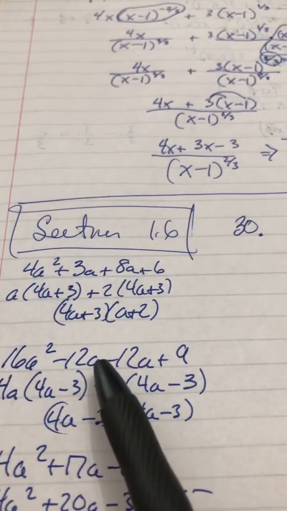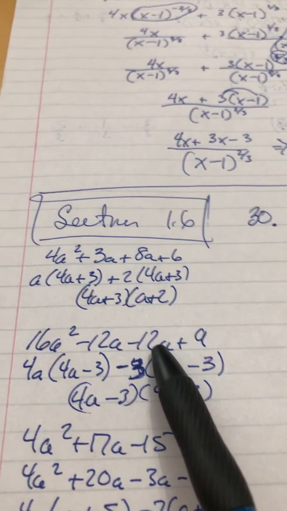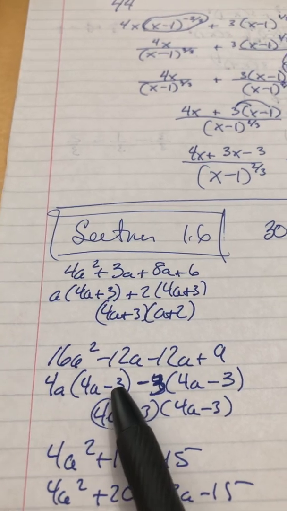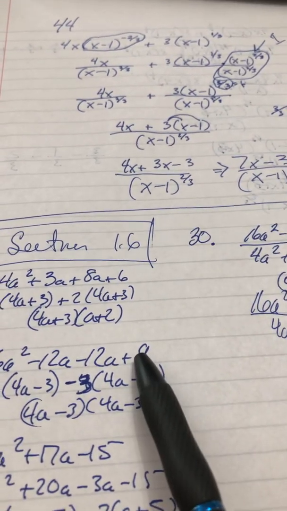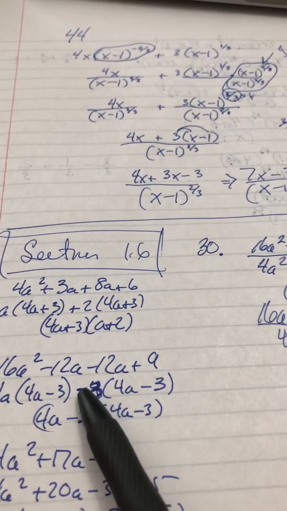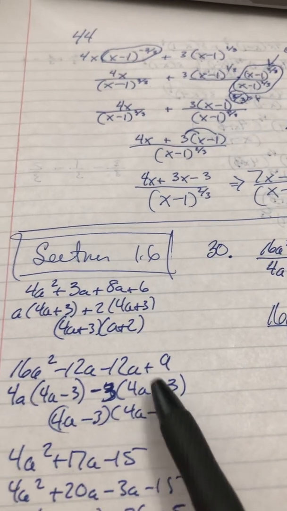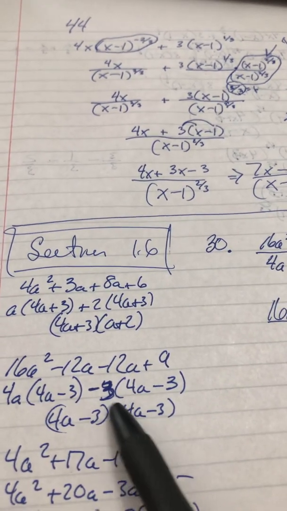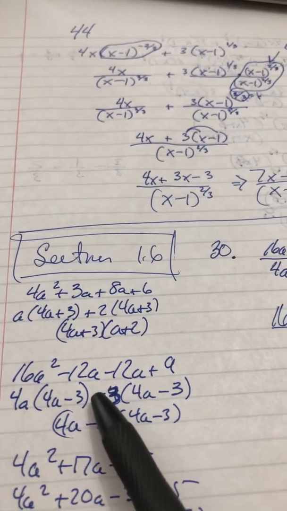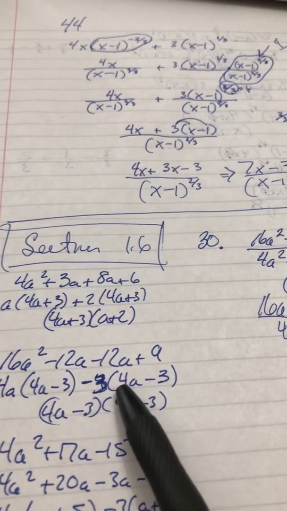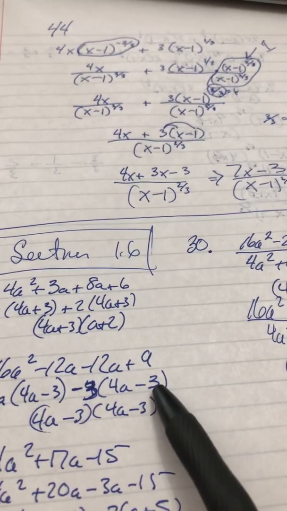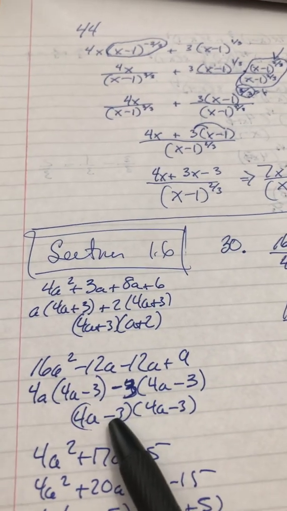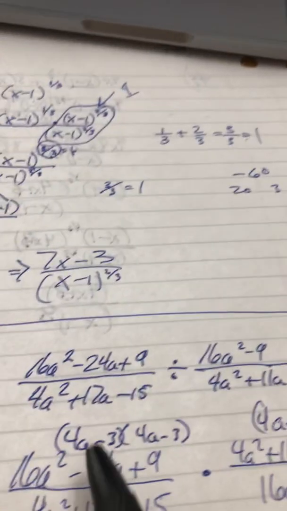So I rewrite the 24a as negative 12a and another negative 12a. Again, you split it into two groups. What's in common in these two terms is 4a, leaving me with a 4a minus 3. What's in common in these two is a 3, but I need to pull out a negative 3 because I need this sign here to be negative and this sign here to be positive. So I need to release that negative from the 12. I'm going to pull out a negative 3 and it works this way. Negative 3 goes into negative 12 positive 4 times. Negative 3 goes into positive 9 negative 3 times. Hopefully that makes sense. I have 4a minus 3 in common in both terms, and I'm left with a 4a minus 3. And that's what's written up here.